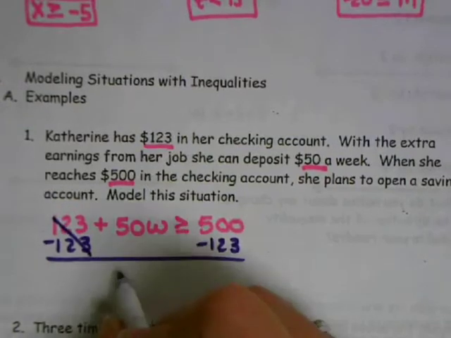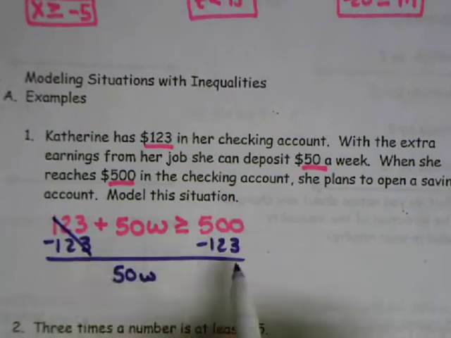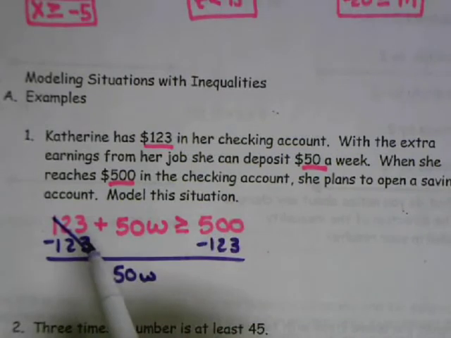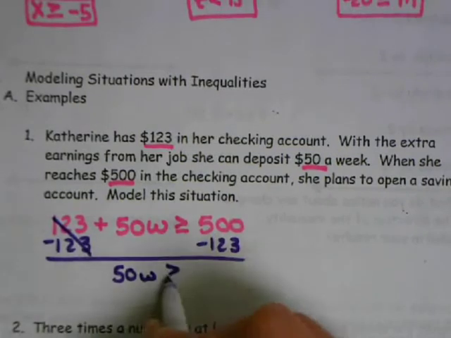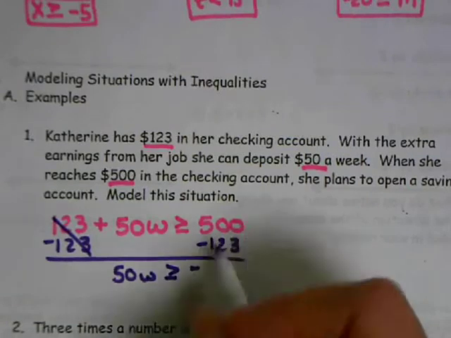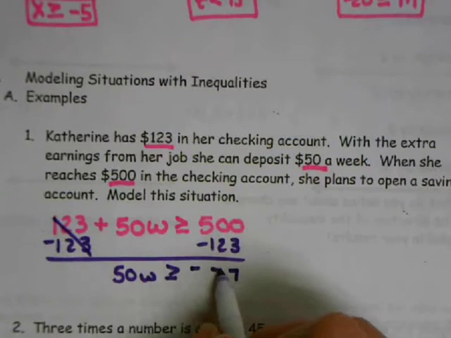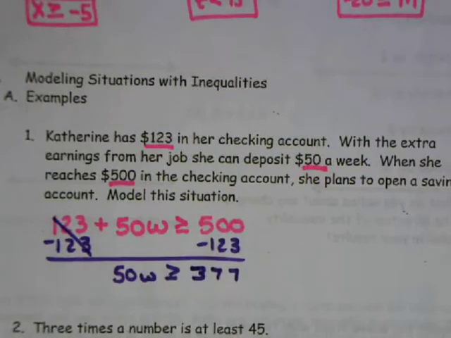Bring down the 50W. Now, have we multiplied or divided by anything, by negative numbers? No, so we don't need to worry about flipping the sign. Well, let's see. What's 500 minus 123? That's going to be 377.